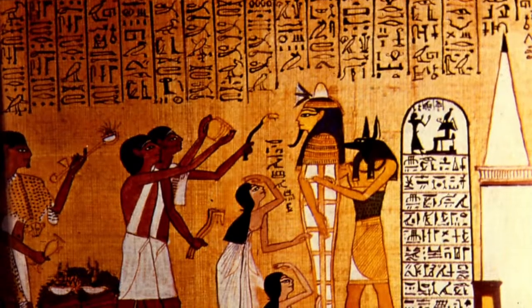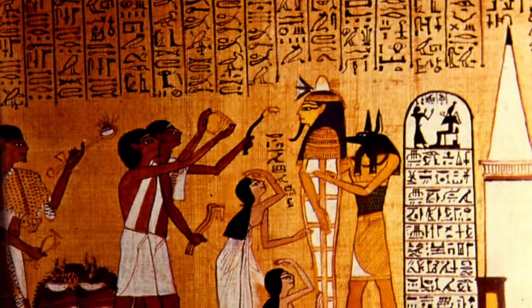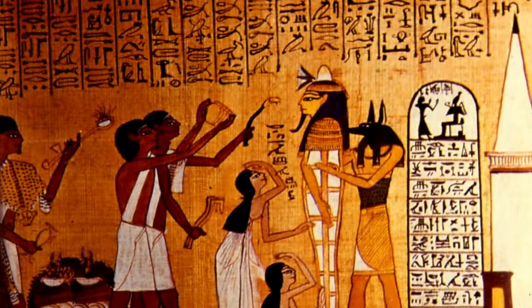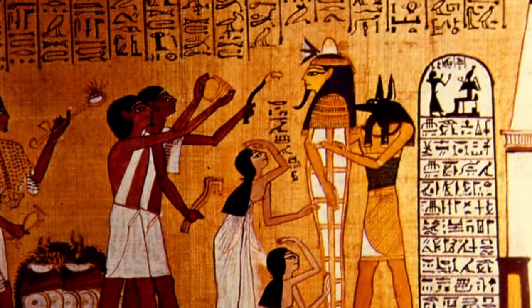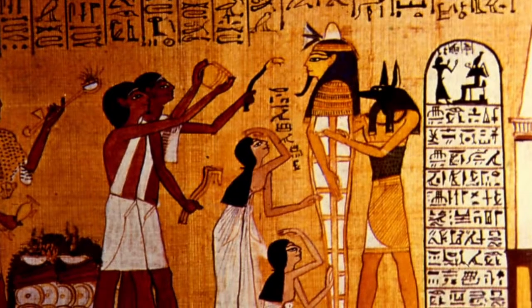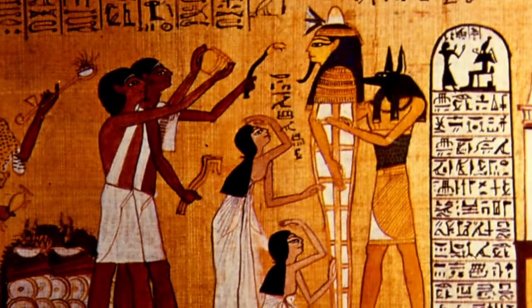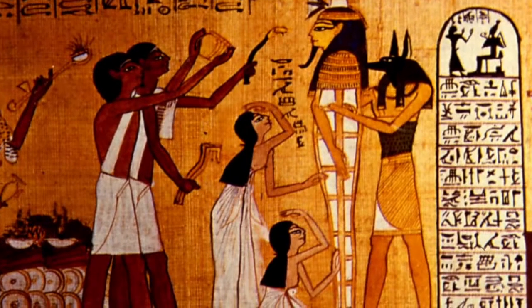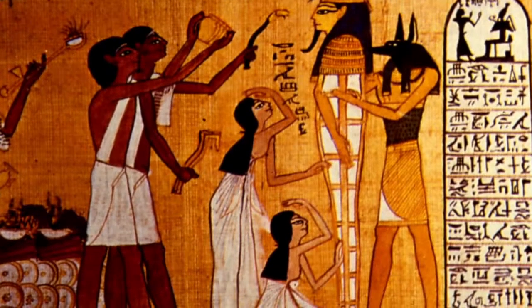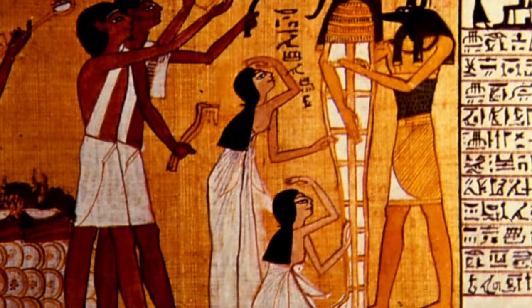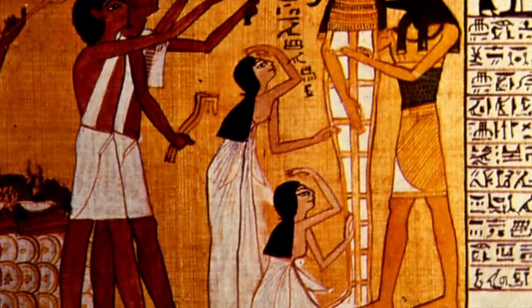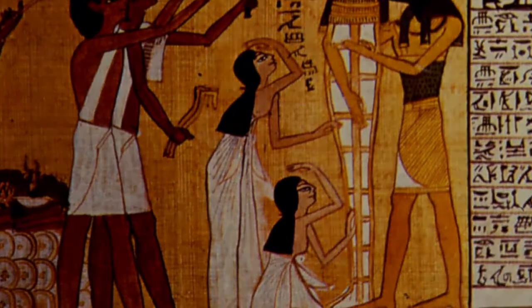We see scenes of the ritual of the opening of the mouth performed on the mummified body to restore the senses. But in fact, this ritual was also performed on statues of gods, pharaohs, and wealthy individuals to animate the statue, to ensure that the spirit of the god or the human lived within that statue.